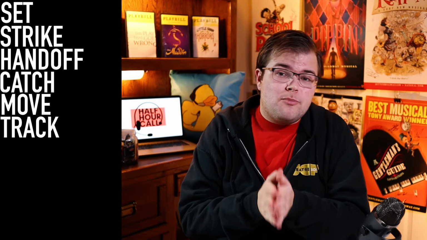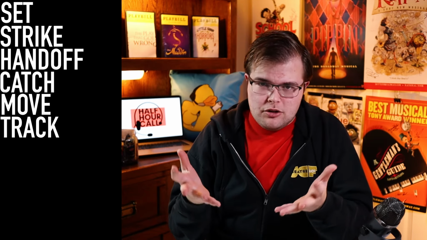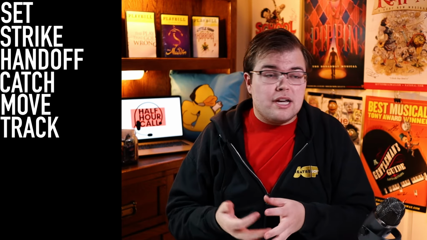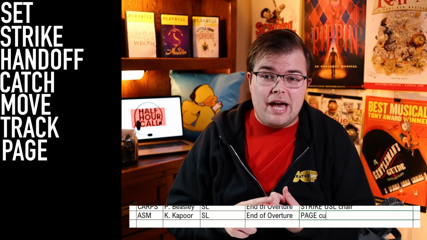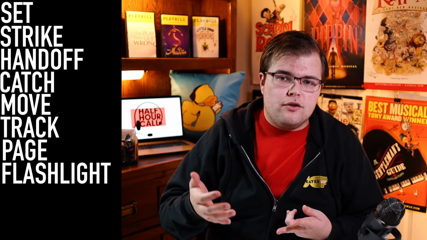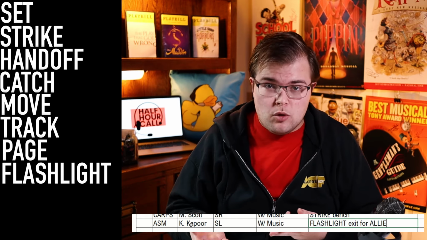And while assistant stage managers should not be considered part of the run crew because they're assistant stage managers, they will probably still have a few cues on the run sheet. This will include things like page to move a curtain out of the way, flashlight to shine light for an exit or for a quick crossover or on a tripping hazard or things that need more light.